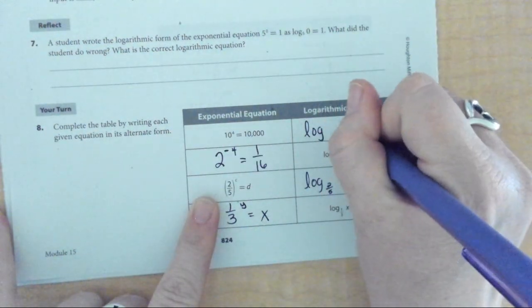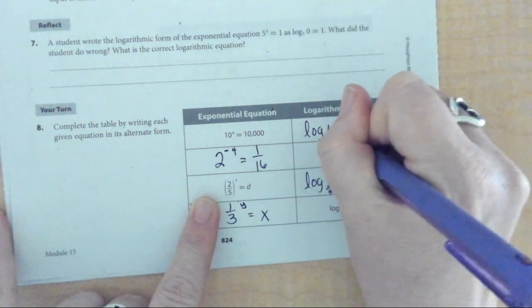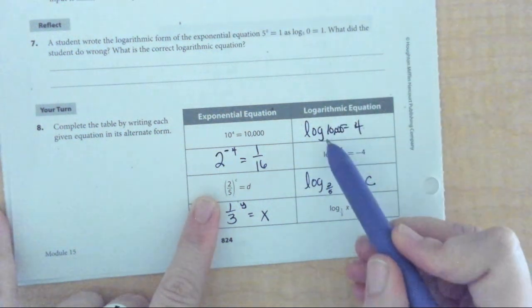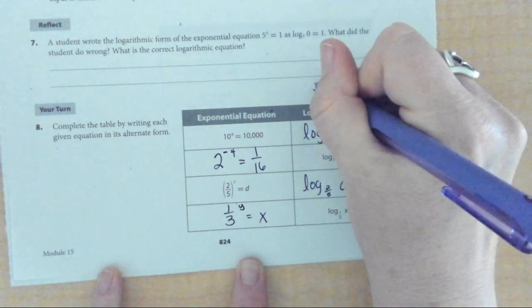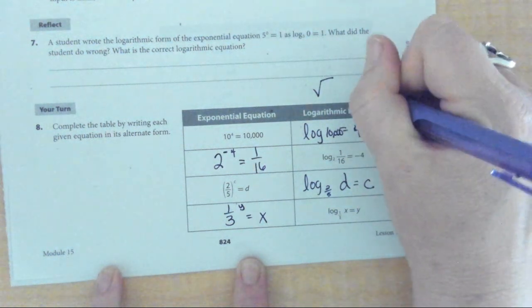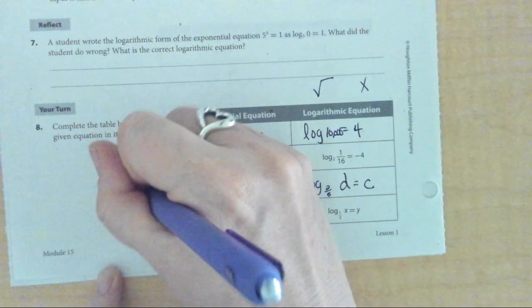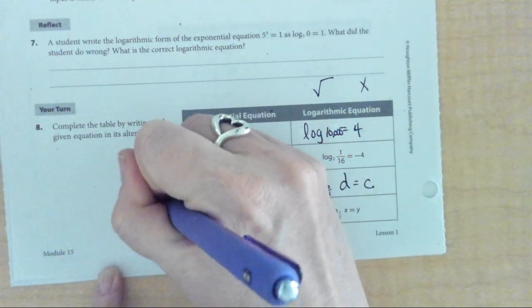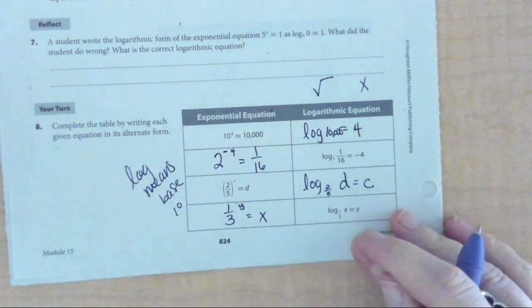You're isolating the exponent. Now, why did I not write a 10? This is important. When you write a square root, I don't put a 2 because you know that's a square root. When I write an x, I don't put a 1, but you know there's a 1 there. Log means base 10.